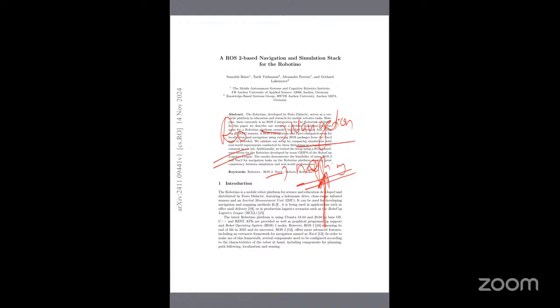Office mail delivery. We can use this Robotino to share mails from one room to another room. Then RoboCup logistics league.